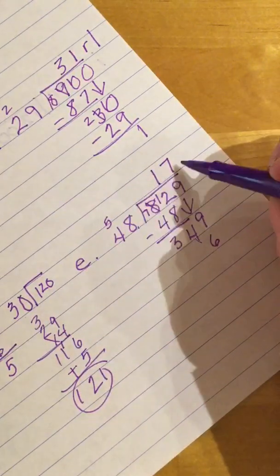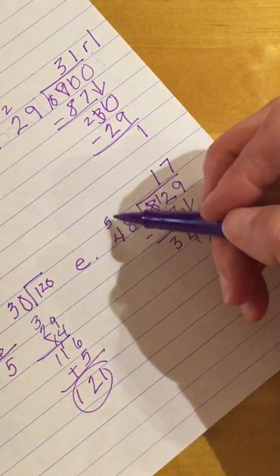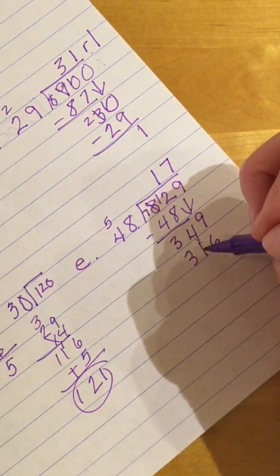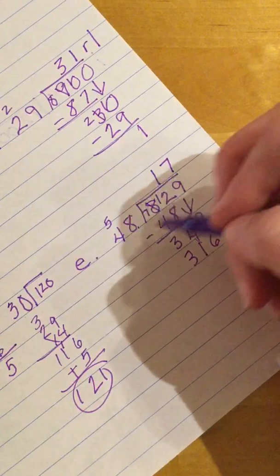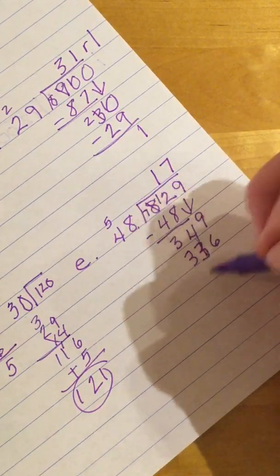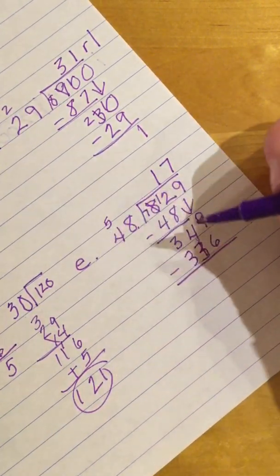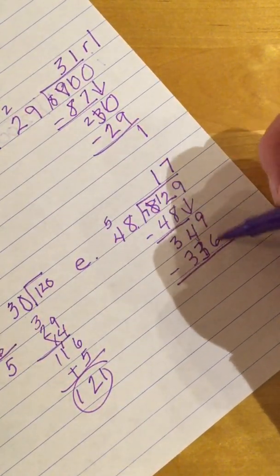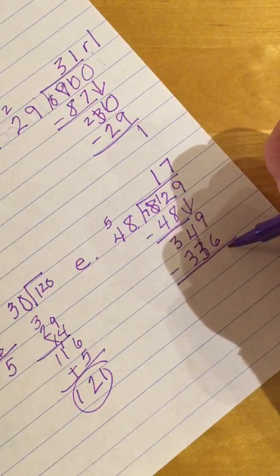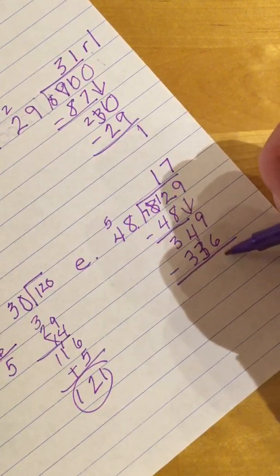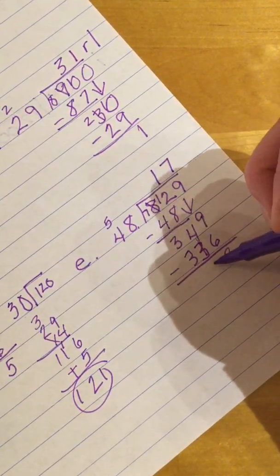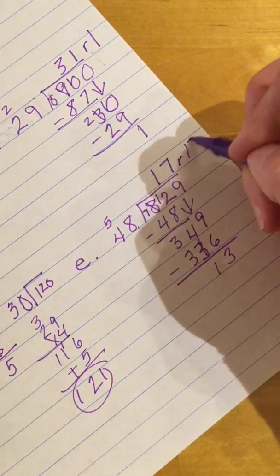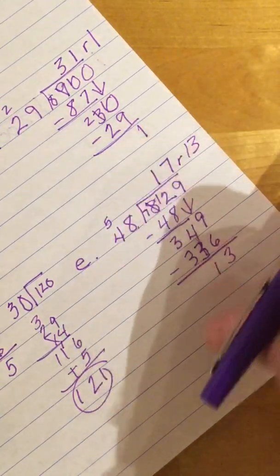Put the 5 there. 4 times 7 is 28. 28 plus 5 is 33. Excuse me, I got distracted for a moment. All right, now I need to subtract. And here we go. 9 subtract 6 is 3. 4 subtract 3 is 1. So my answer for E is 17, remainder 13.